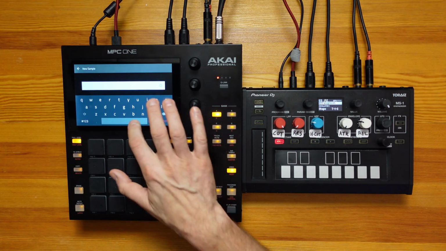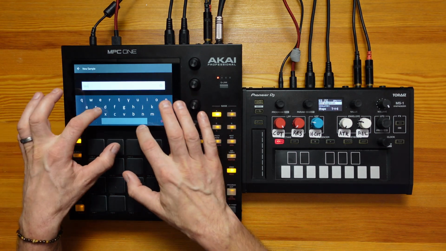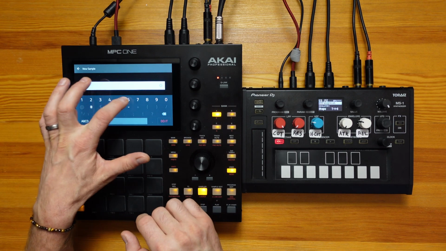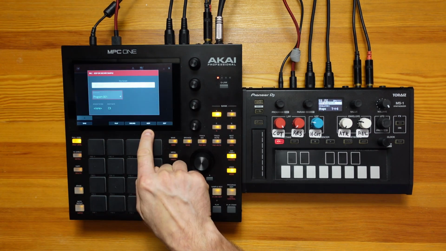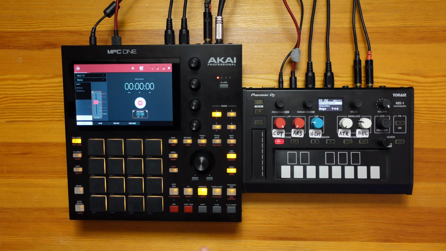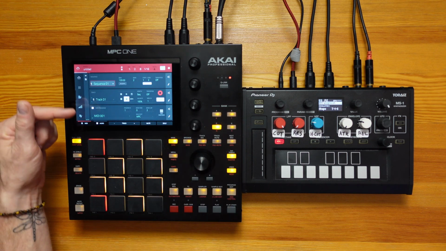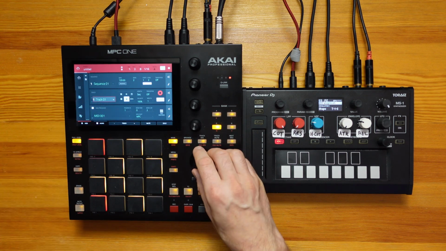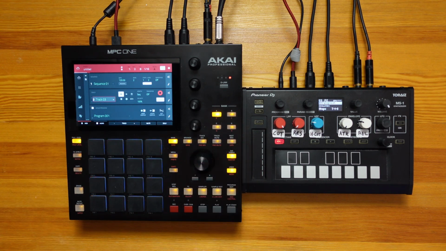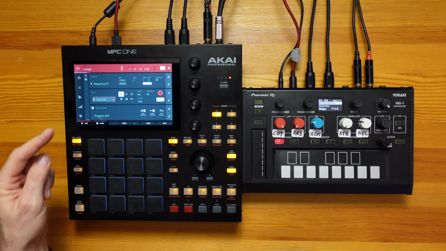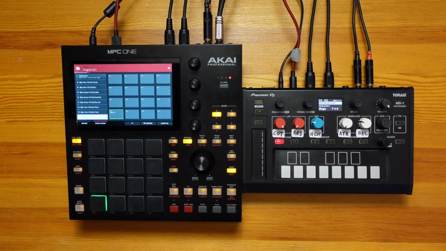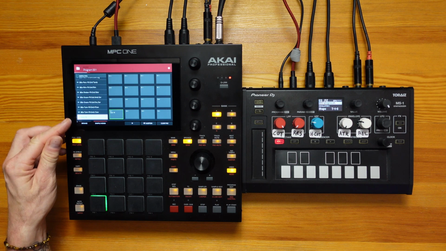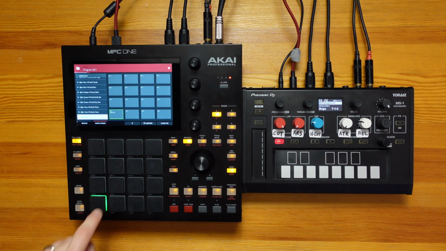And I'm going to call this bass 16th notes, and I'm going to keep. Now we're going to go back into our main. We're still on our MIDI track, so we're going to go over to an open track and go to our program 01, go to browse, and we're going to go ahead and assign our bass 16 to this pad.